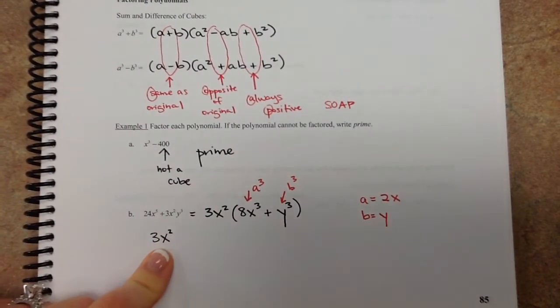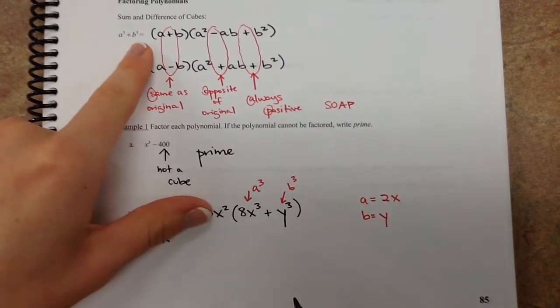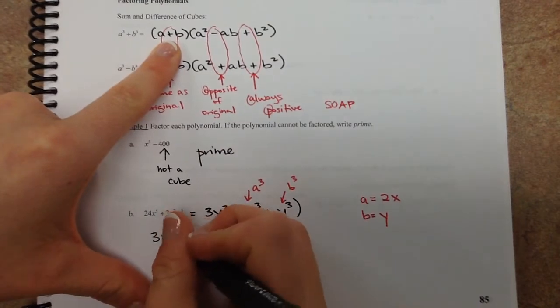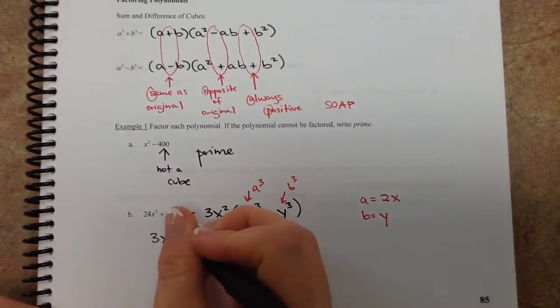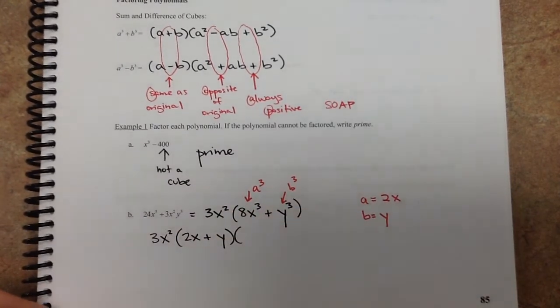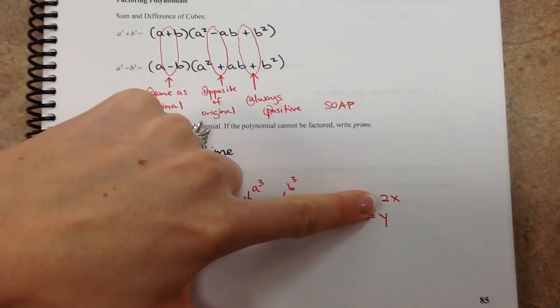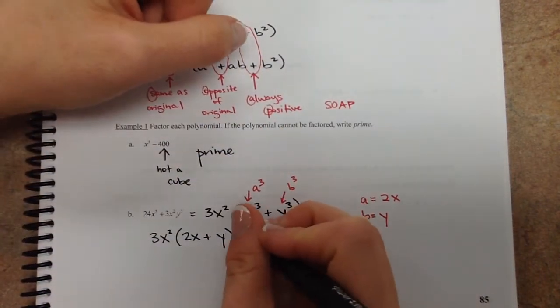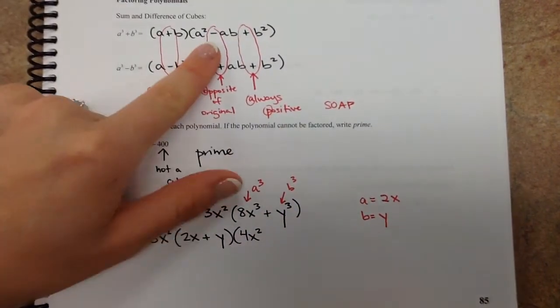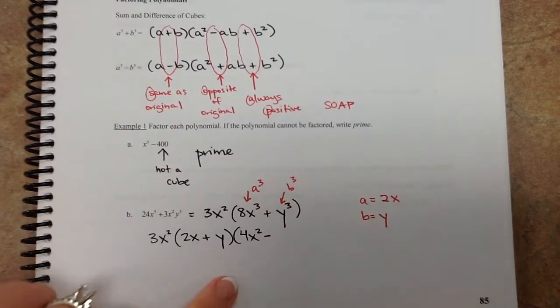Okay, so don't forget about your 3x squared. Since this is the sum, right here I guess, we're using this formula. So we start with a plus b. So I write 2x plus y. Okay, and then a squared. So I'm going to take this term and square it. 2x times 2x, and I get 4x squared. And then minus, because this is the opposite sign now, a times b, 2x times y.